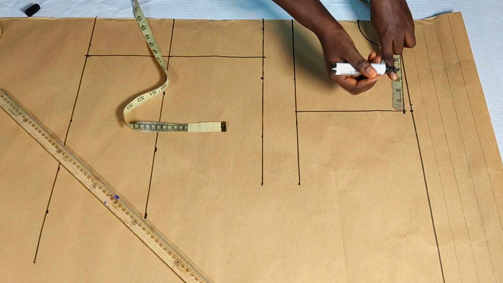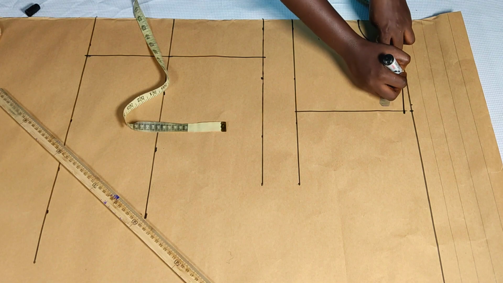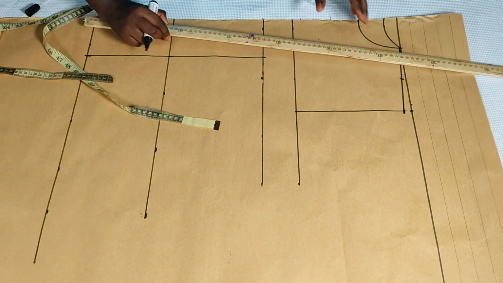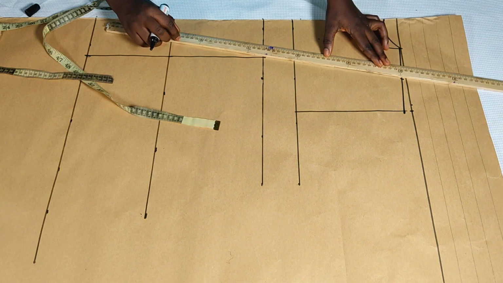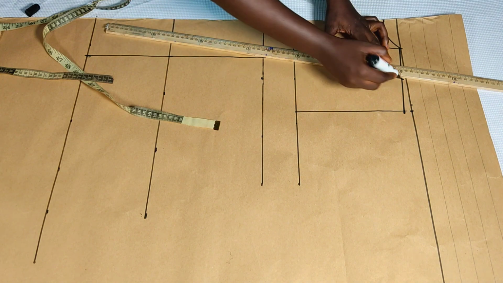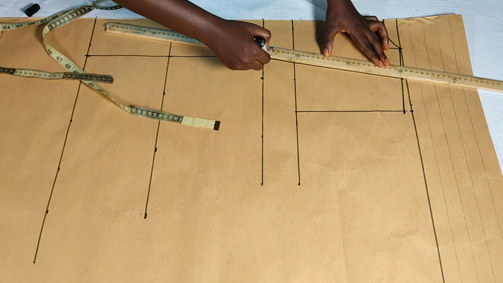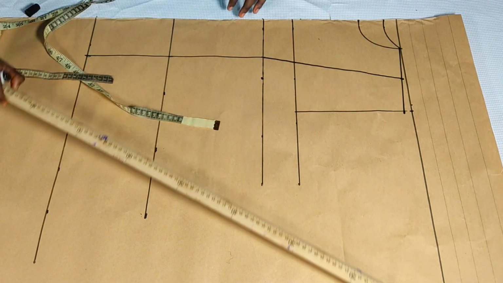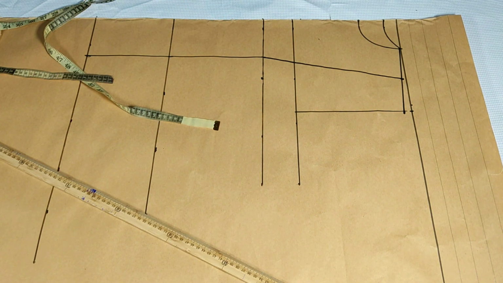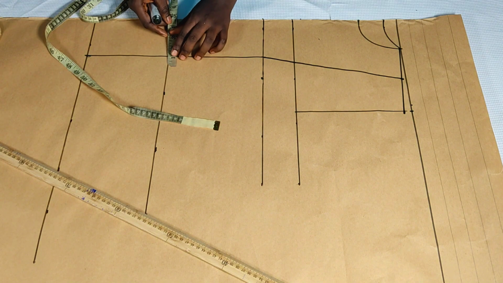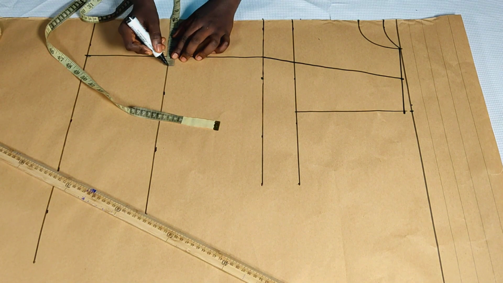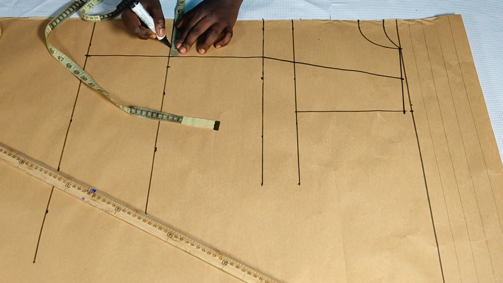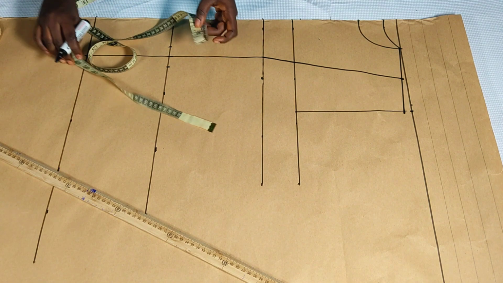So I divided the rest of my shoulder from where my neckline stopped by 2. I had 6, sorry, and I divided it into 2, making 3. Then I connected it to my dart line, my bodice dart line. Okay, like you saw me doing. So with my dart intake, I took 1 inch on each side of the dart line. Yes, making 2 inches.